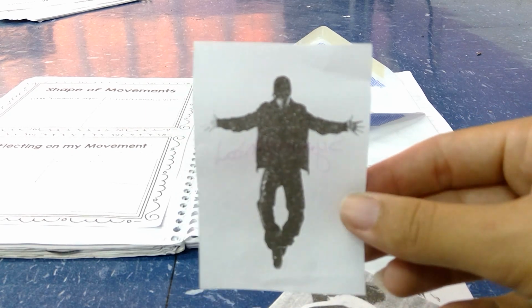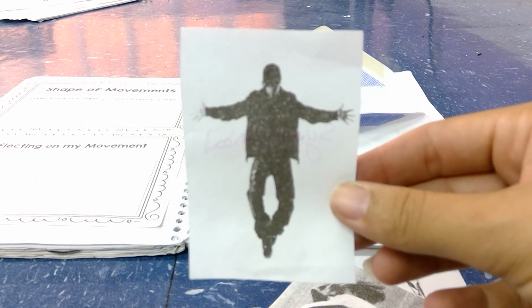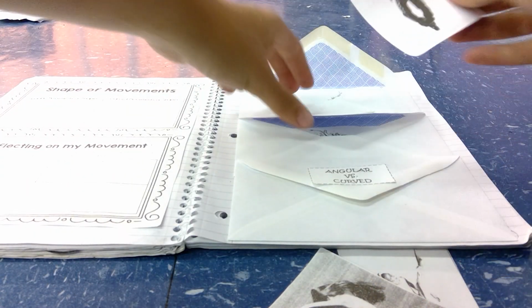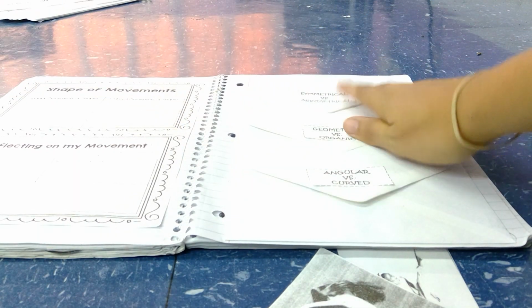So his right side, again, if we divided it right in half of his body, basically matches his left side. So it's good enough for me. I'm going to take it and put it in the asymmetrical versus symmetrical one. So that's done. And then we want to move on to angular versus curved.